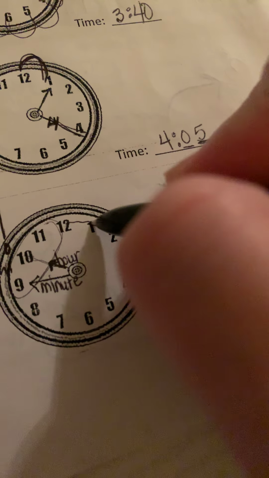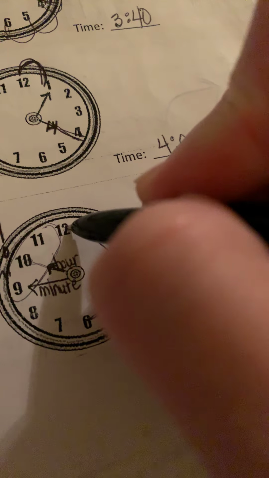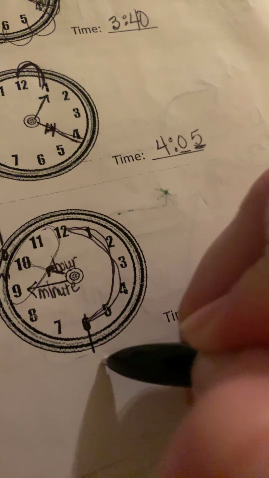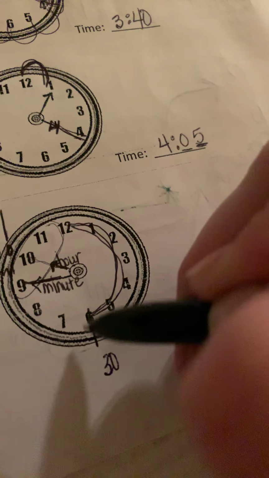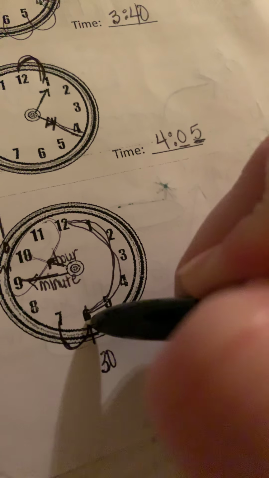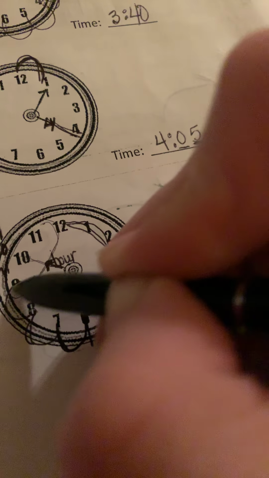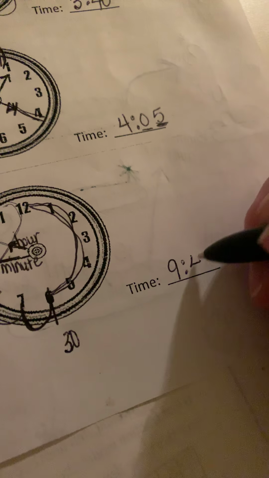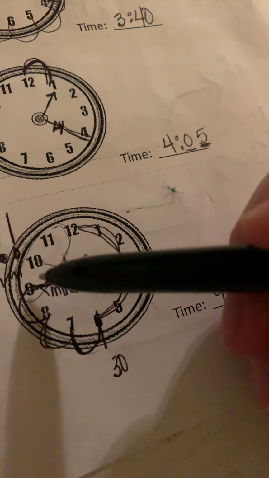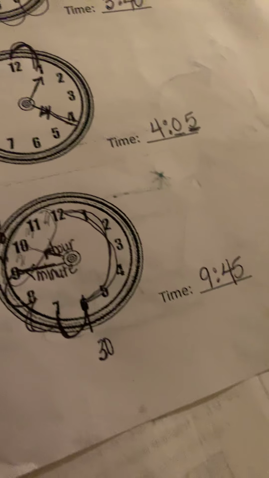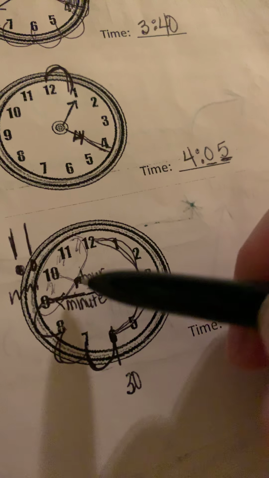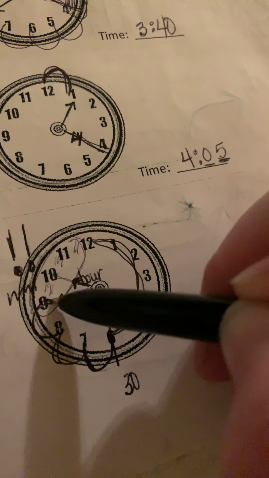And we know from 12 to the 6, how many minutes is this? 30, right. So let's start counting from 30 to the minute hand. Ready? 35, 40, 45. 9:45. In 5, 10, 15 minutes, it's going to be 10. That is why your hour hand is almost on 10, because it is almost 10.